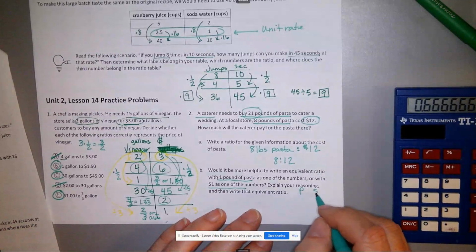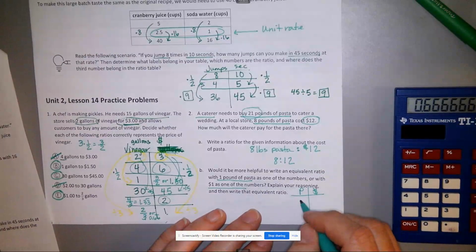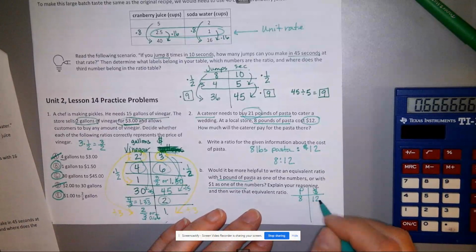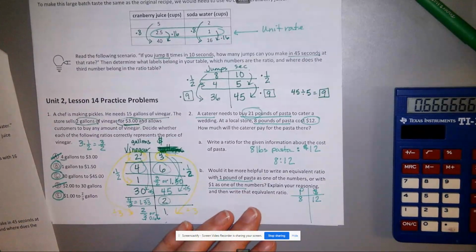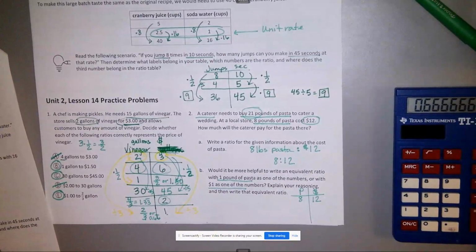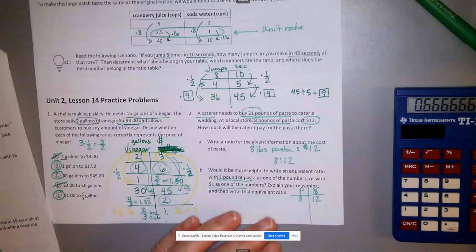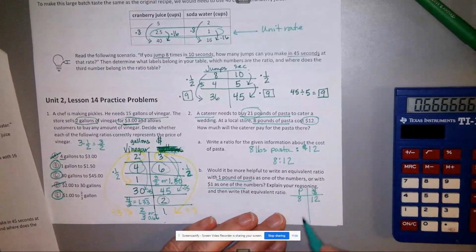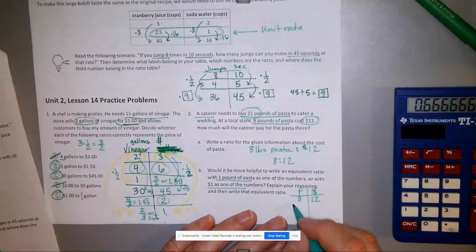So I have pasta and money, and I have 8 to 12. If I'm going to go to the store, it is easier to buy pasta by the pound, 1 pound, 2 pounds, 3 pounds, than it is to buy like 0.333 of a pound, right? Money is usually in your decimals. Food is usually not.